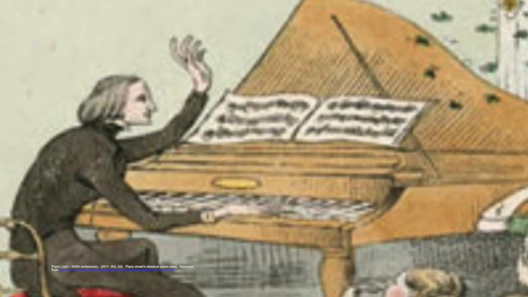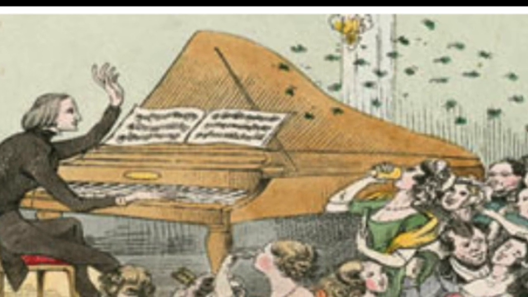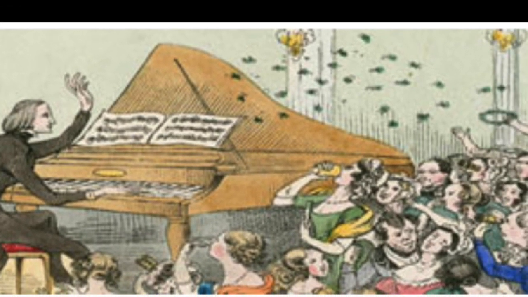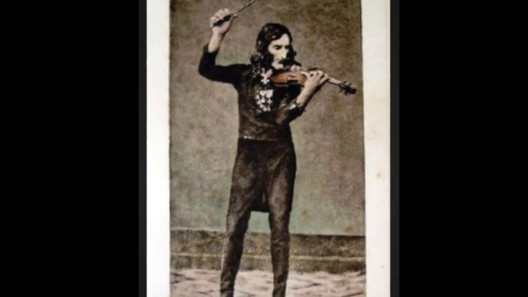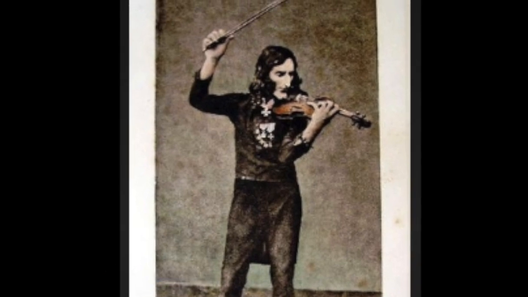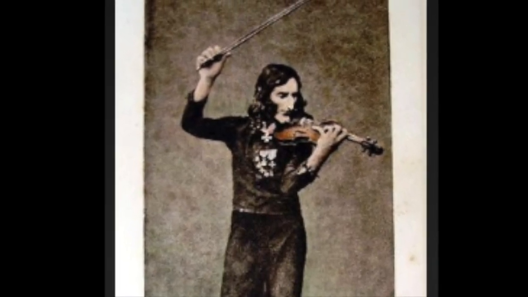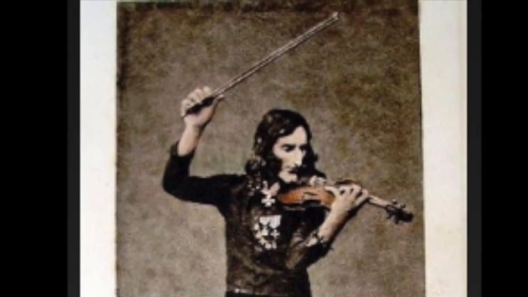However, during the Romantic era, virtuosic performers became rock stars of the day. A virtuoso is someone who is very talented at what they do. A showman, the best of the best. And piano and violin virtuosos would tour and wow their audiences.